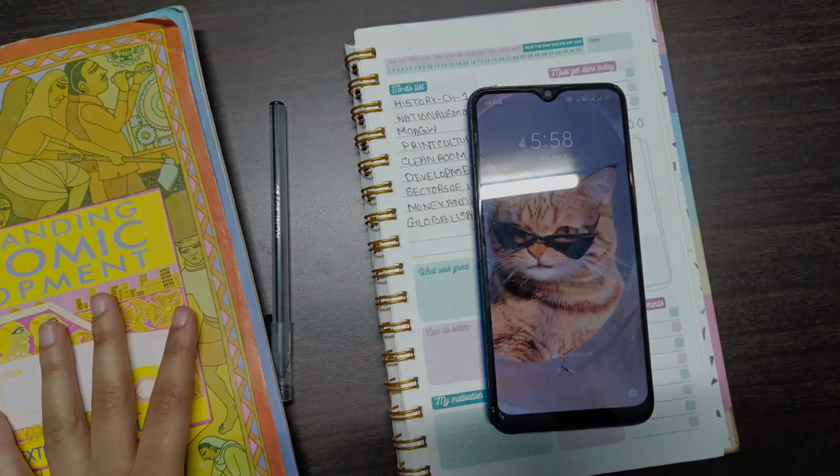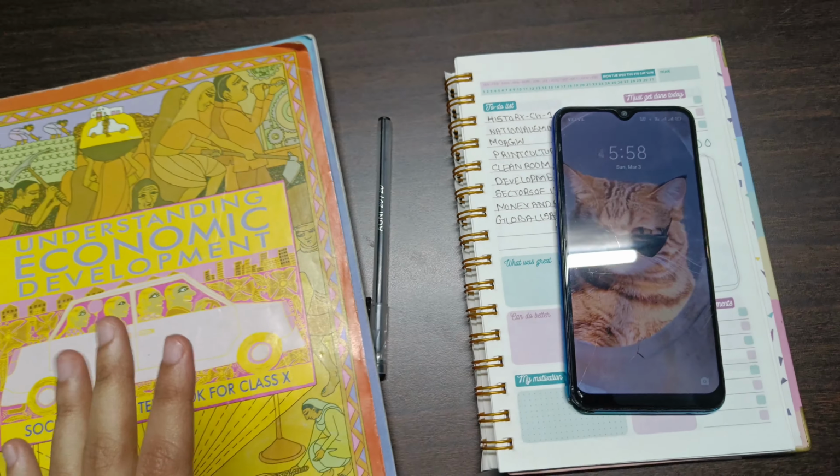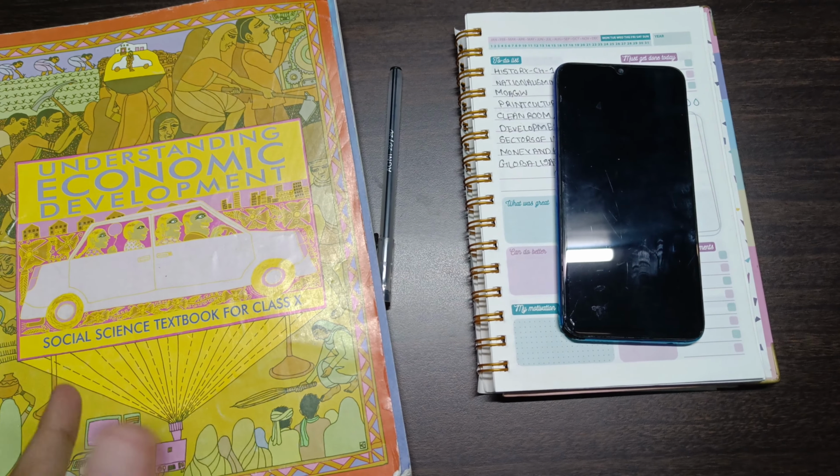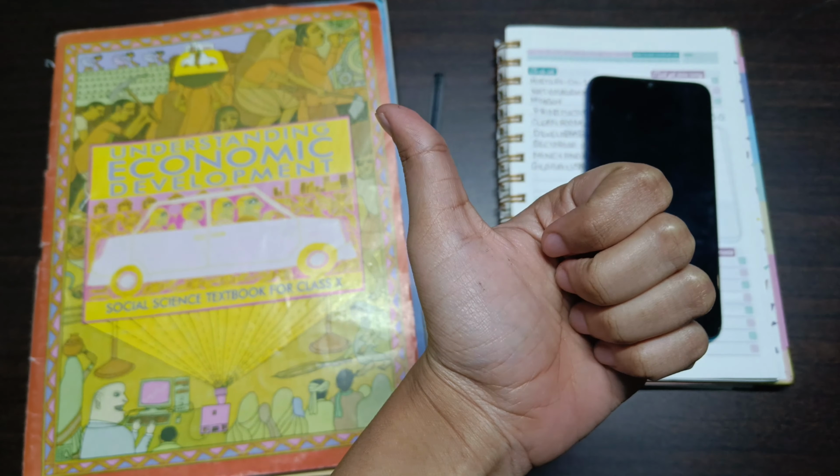You can try them. Currently 5:58 p.m. Right now I'll start off with the revision of the chapter development and then we'll start revising history again, the chapter print culture. Let's start.